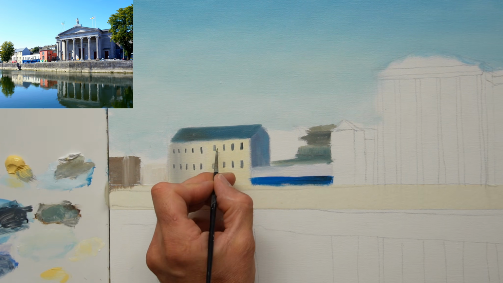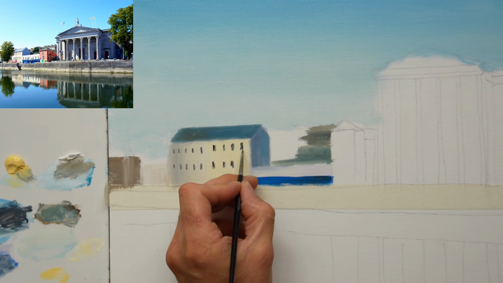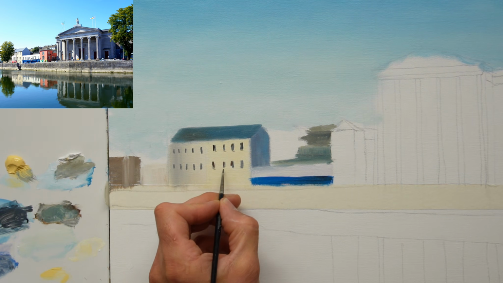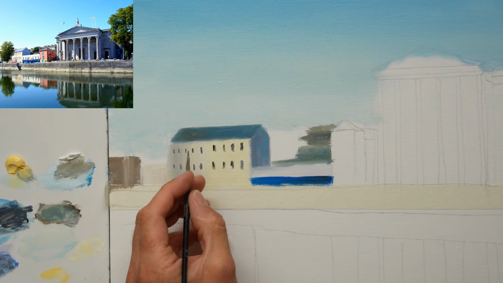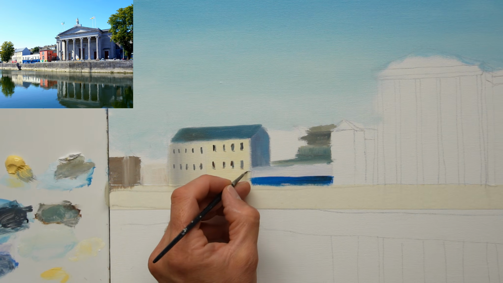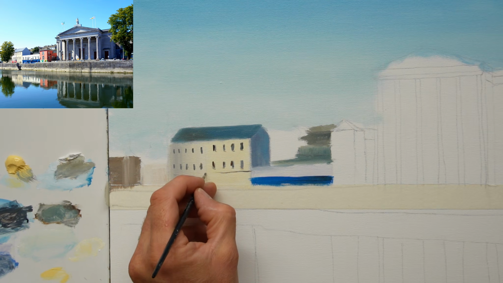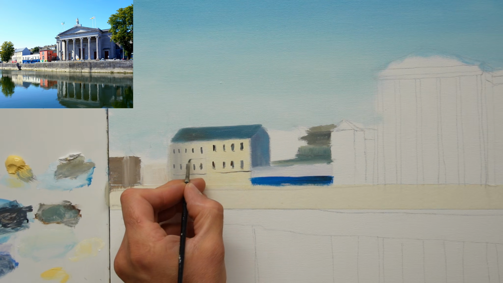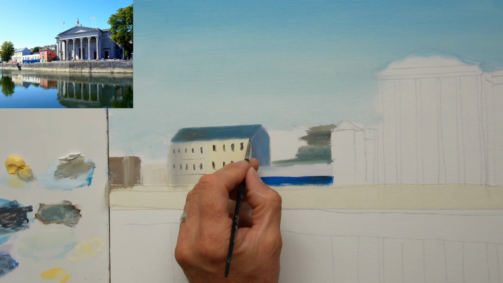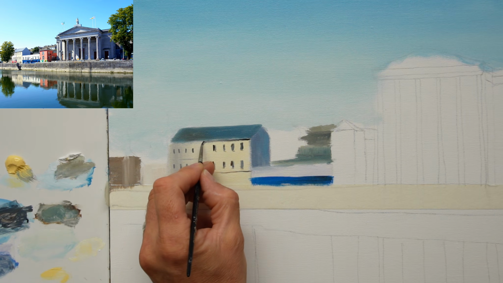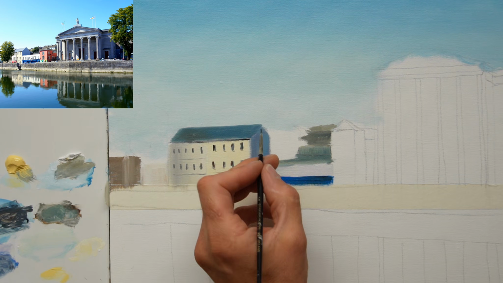A bit of burnt umber, and I'm just going to suggest little dark spots here and there, and maybe a little hint of windowsills underneath the windows. See, all these little things, they're small things, but each line represents an extra little touch of detail, and it makes it much more interesting. And when people see these little details, they're more inclined to go forward and look into the painting a bit more.